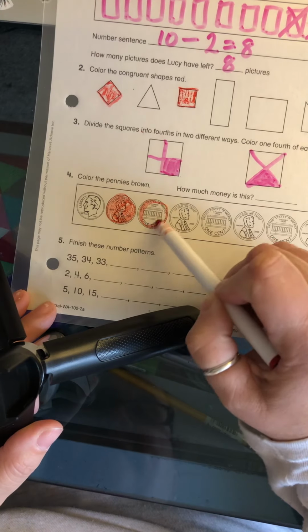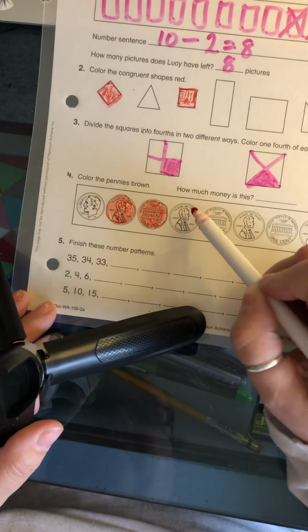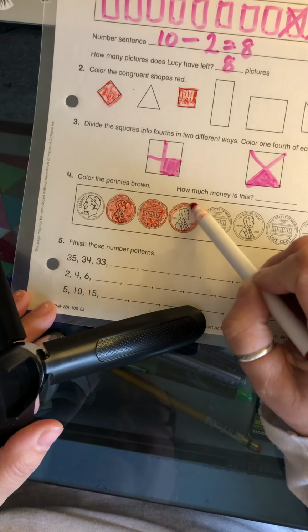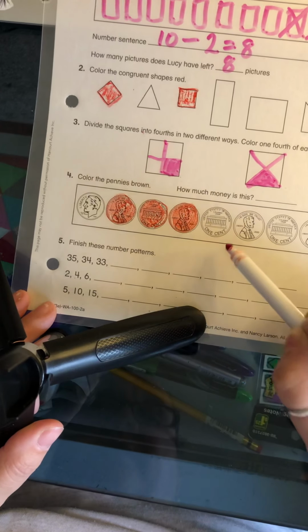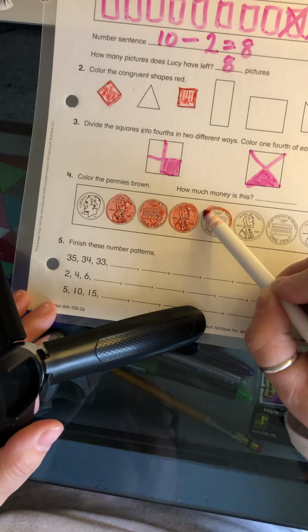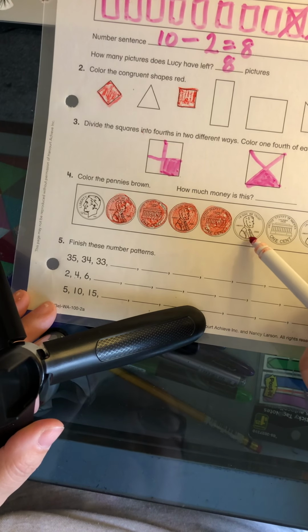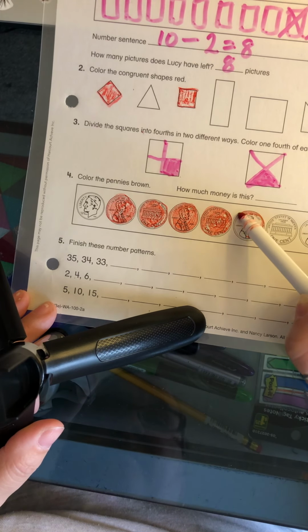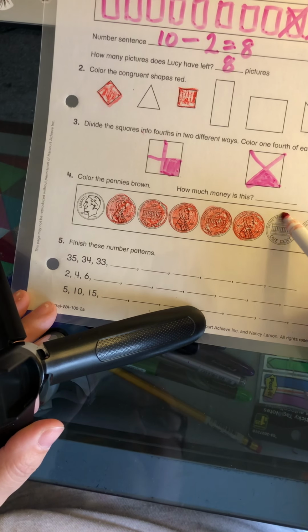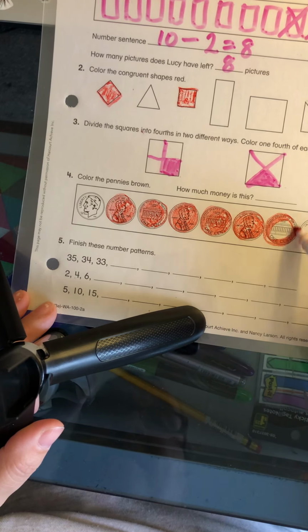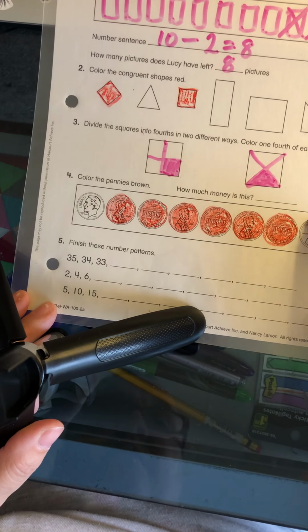If you said yes, you're right. Here's another penny, like this. And 1 cent. So then we have another cent. And this one again. Another penny. And 1 cent, which is a penny. And then 1 cent.